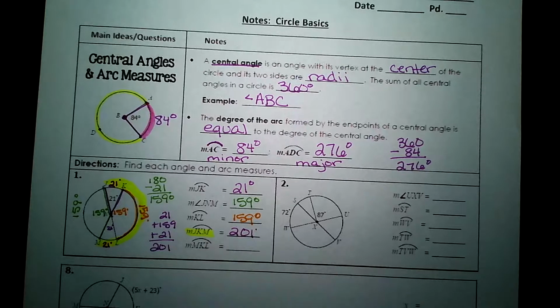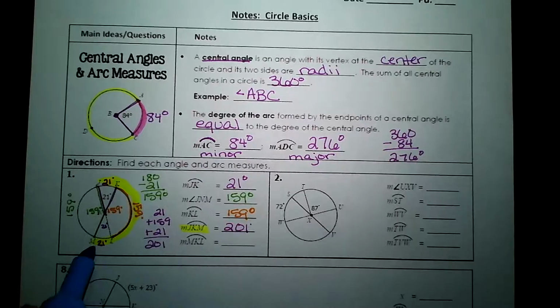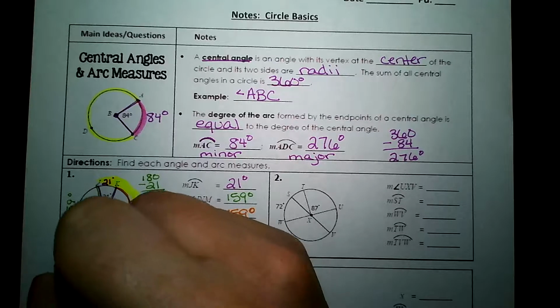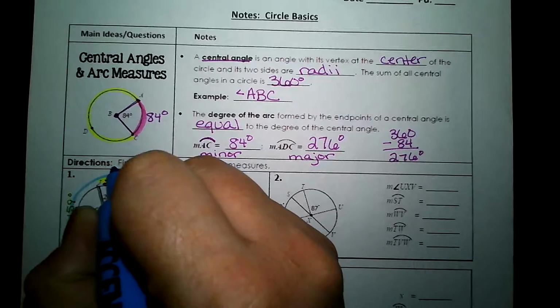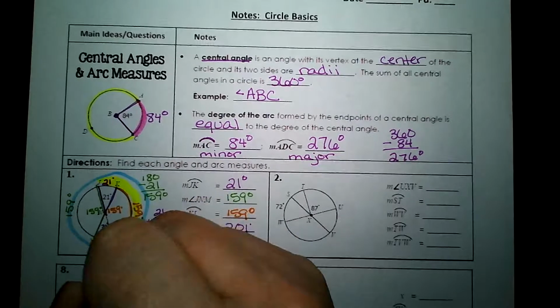It's 201 degrees. And finally, our last one says we start at angle M, go all the way to K, and then go all the way to L. So check this out. M, all the way to K, all the way to L.